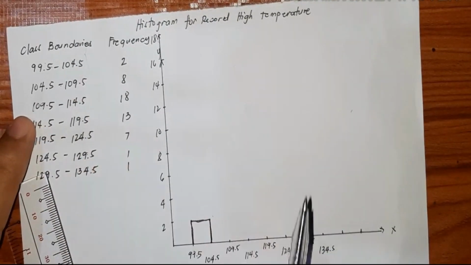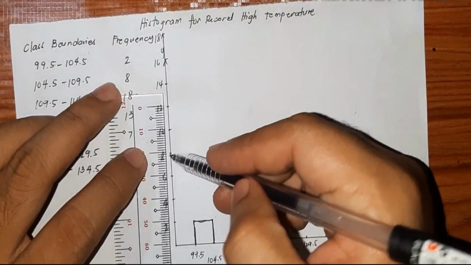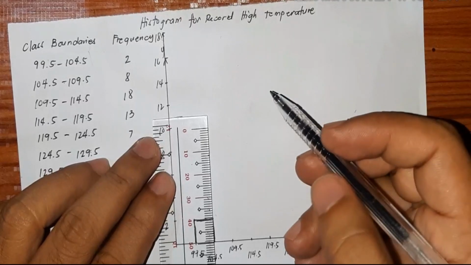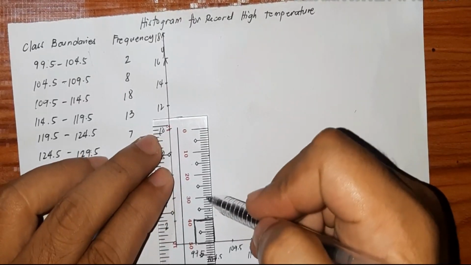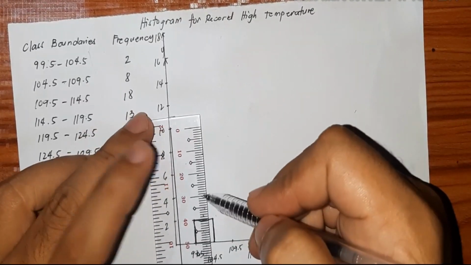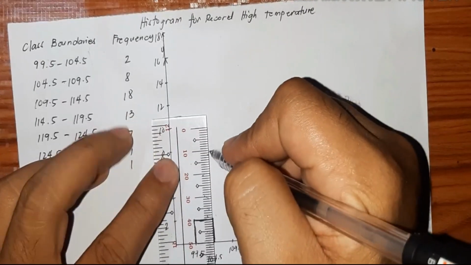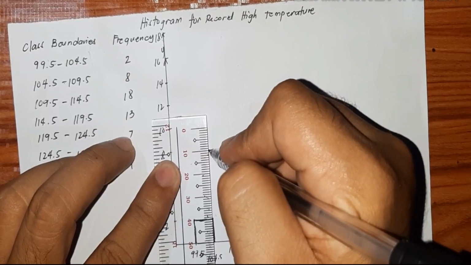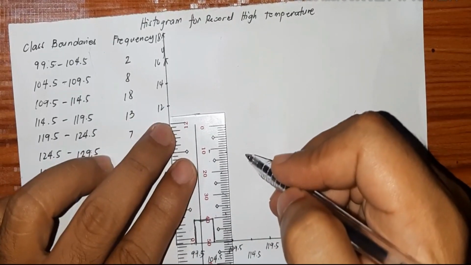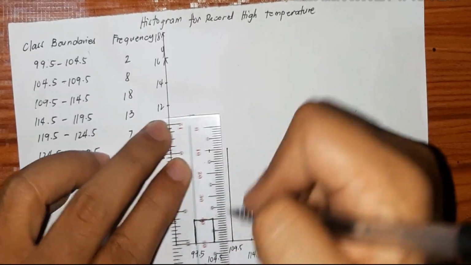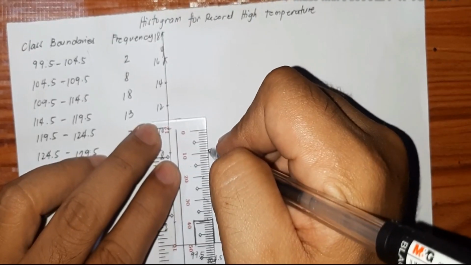So, we have 8. So, this is our 8, and this is our class boundaries. So, we have 2, 4, 6, 2, 4, 6, 8. So, okay. So, dito siya. Okay. And then, this part naman. So, 8. Yan.